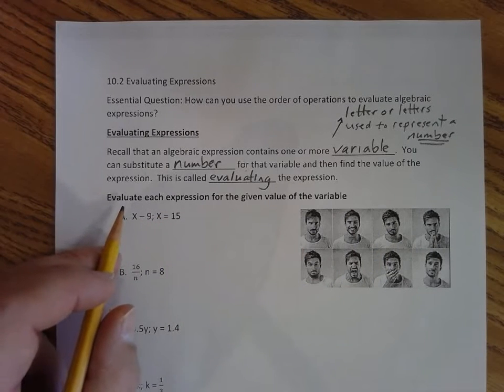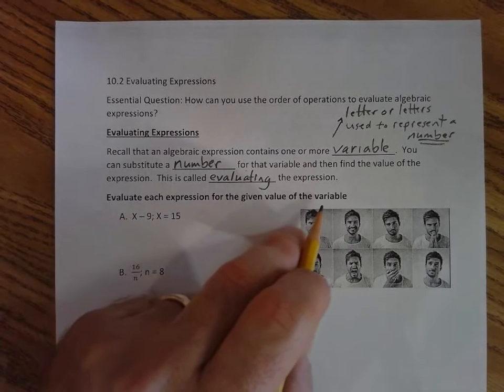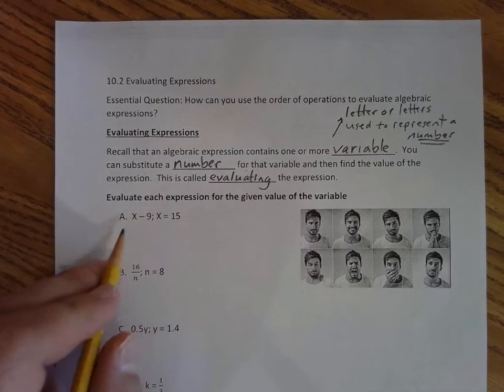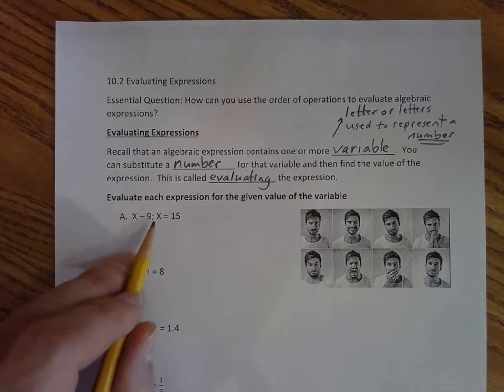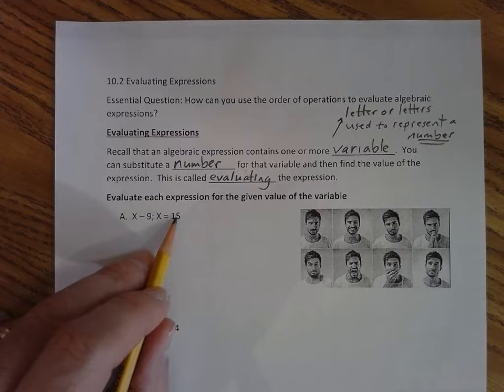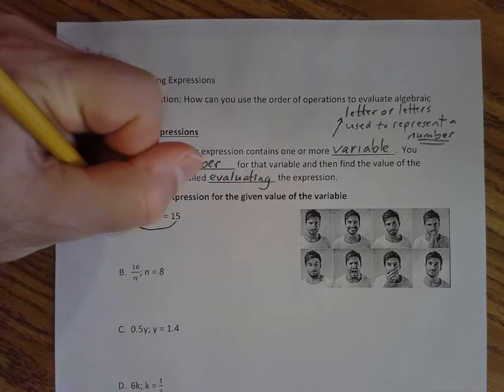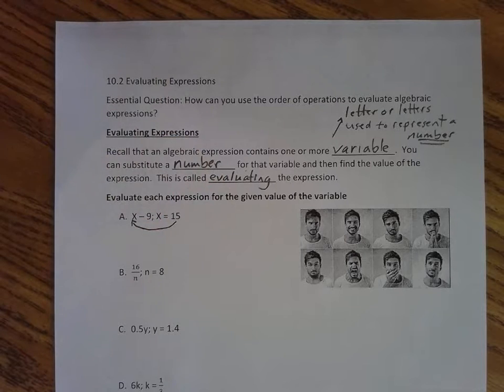Let's evaluate some expressions here. Evaluate each expression for the given value of the variable. So this is my problem: x minus 9, given that x is equal to 15. What you do is plug in the 15 for the x and solve it.